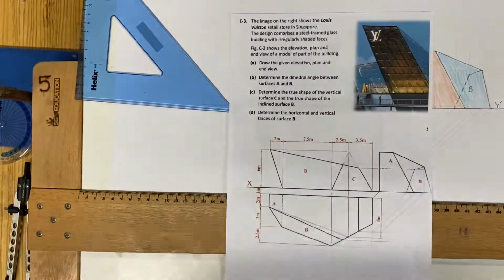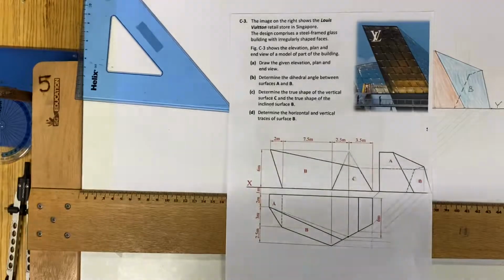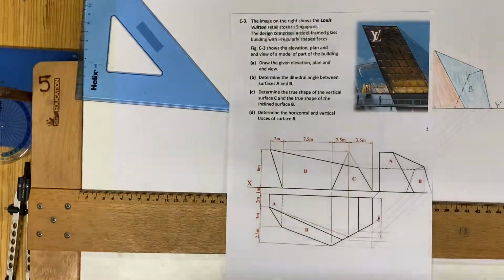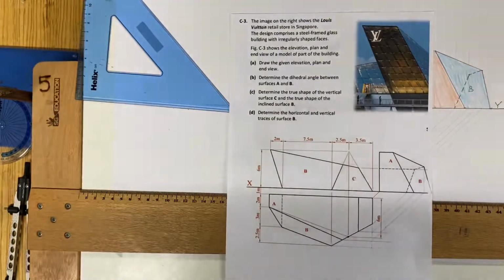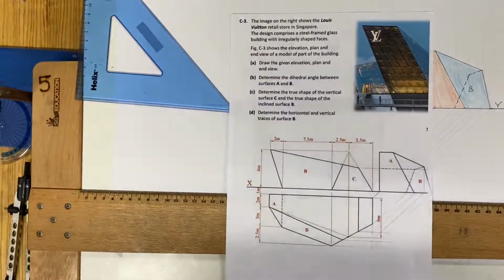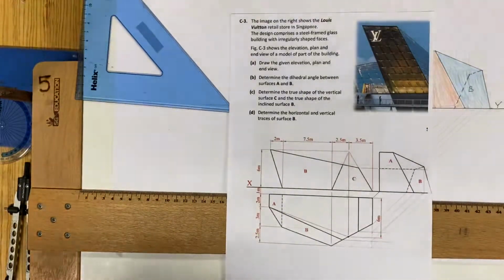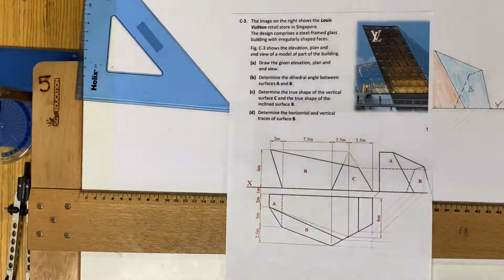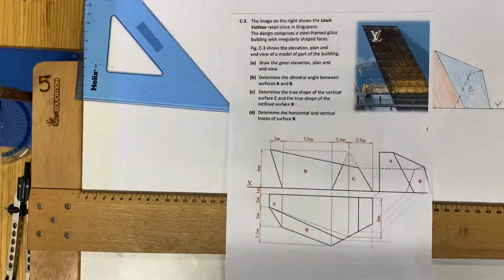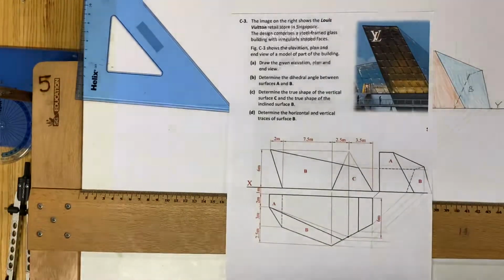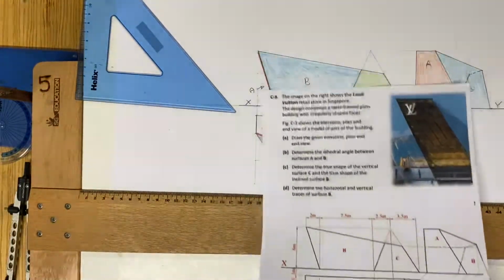Figure C3 shows the elevation, plan and end view of a model of part of the building. Part A, draw the given elevation, plan and end view. Part B, determine the dihedral angle between surfaces A and B. Part C, determine the true shape of the vertical surface C and the true shape of the inclined surface B. And then part D, determine the horizontal and vertical traces of surface B.